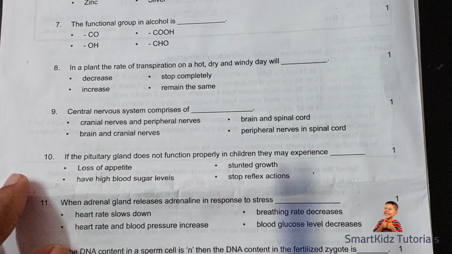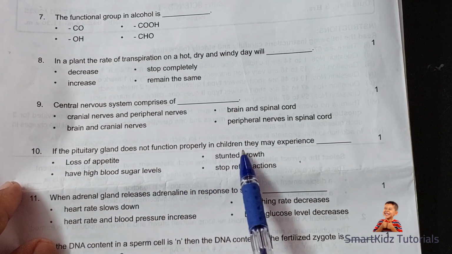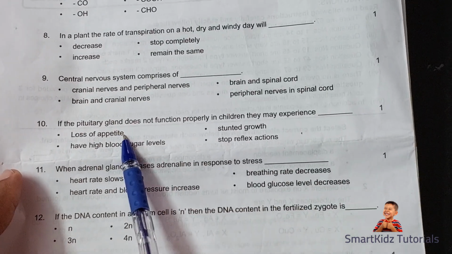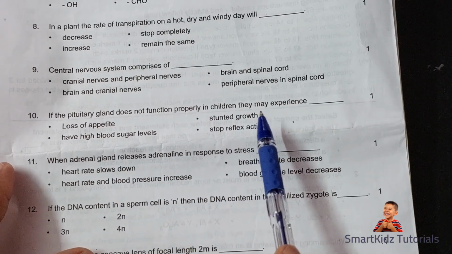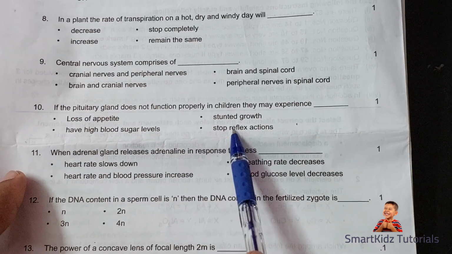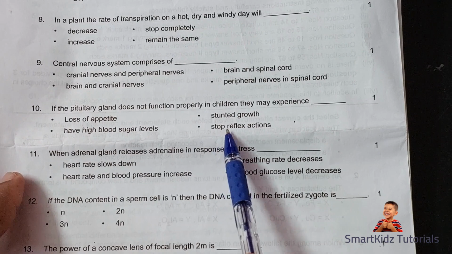Question number 10. If the pituitary gland does not function properly in children, they may experience, the choices given are: loss of appetite, high blood sugar levels, stunted growth, and stop of reflex action. If you have some idea about the others, you will know the correct answer.